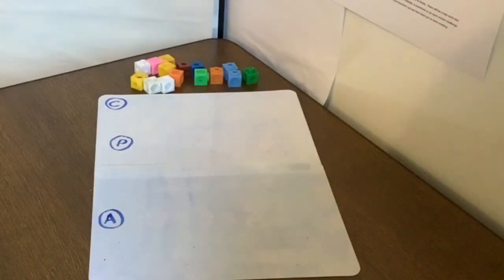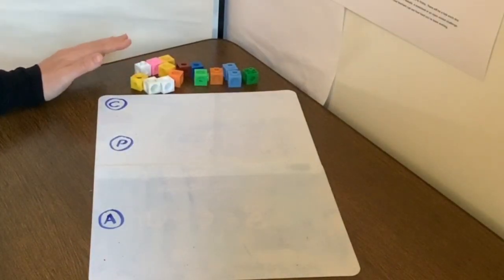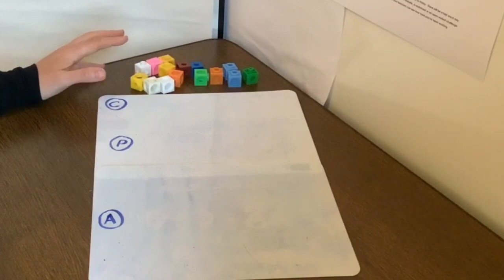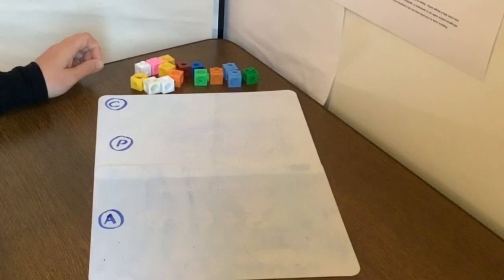Now this time we're going to look at grouping. So we're going to start with 15. Now if you listen to the question, we have 15 sweets and we're going to divide them or share them between some friends. Each friend gets 5 sweets each. How many friends are there?